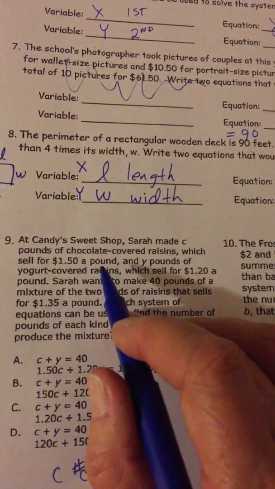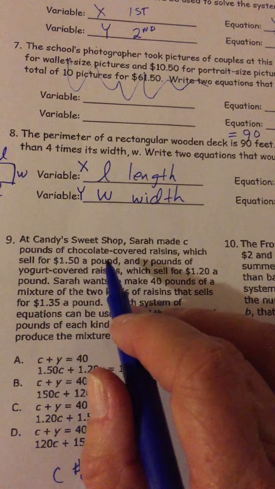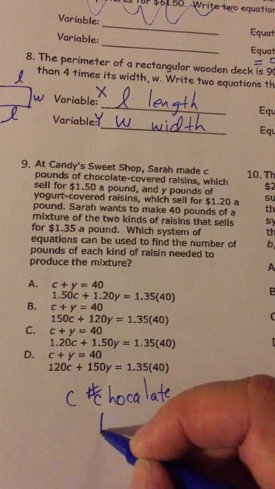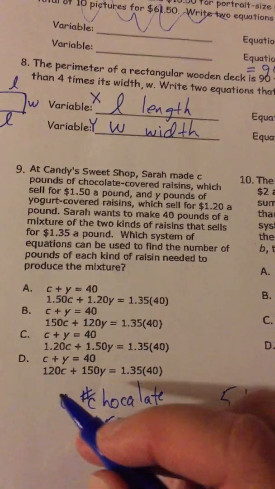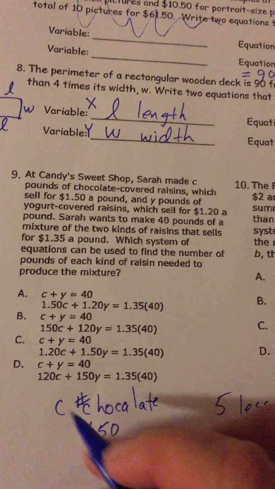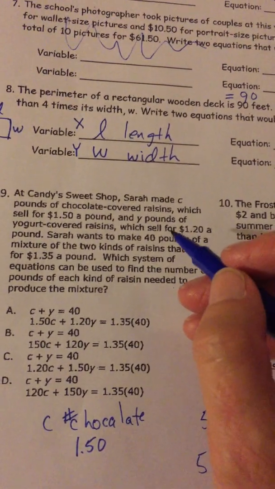And they sell for $1.50 a pound. So the C goes with $1.50 a pound. So I'm going to put $1.50 with this one, just so I can remember they all go together. So C is my pounds of chocolate, and they sell for $1.50 per pound.